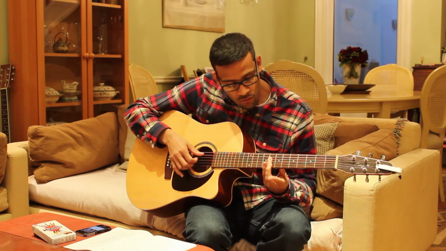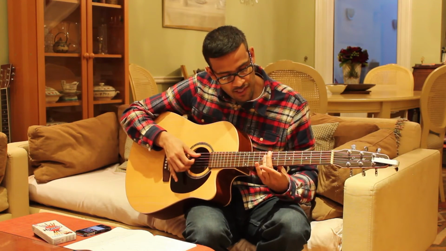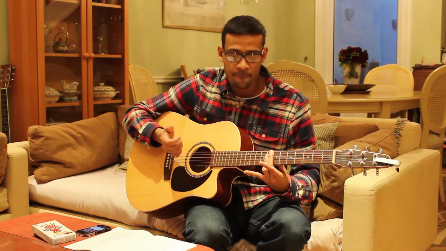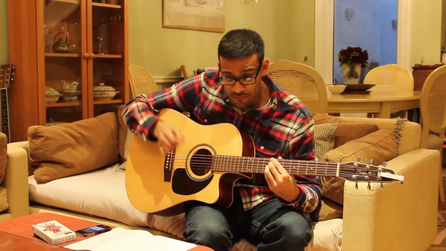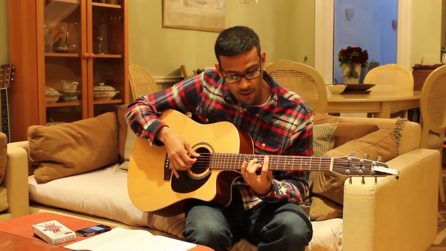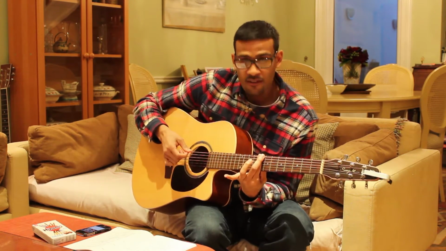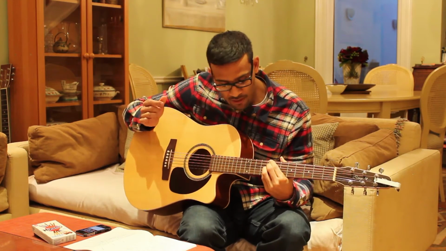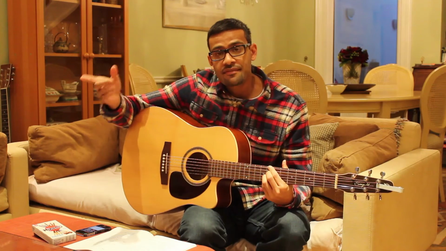Some people play it by barring the first 4 strings with the 3rd finger and then getting the 6th string with the 2nd finger there. I prefer to play, if your fingers are strong enough, you could have just gone from that bar to just barring, but it takes a lot of pressure there. So anyway, there's your C minor 7, and then I want to go to an F minor 7.